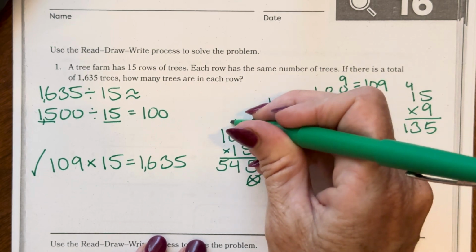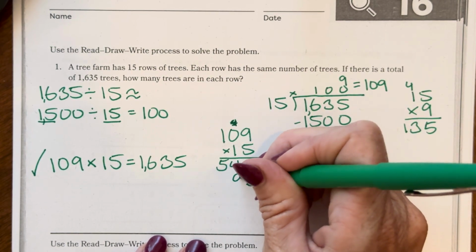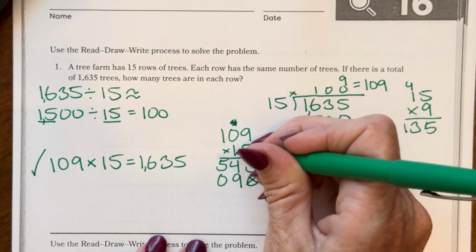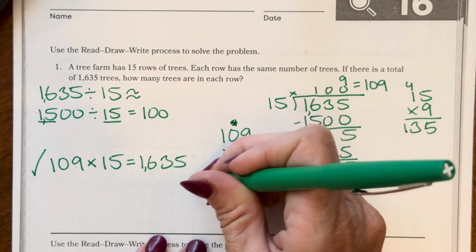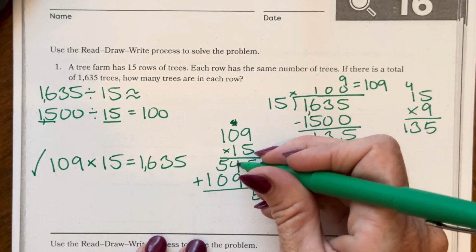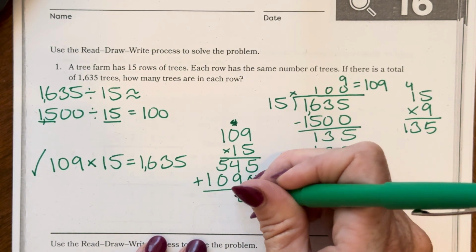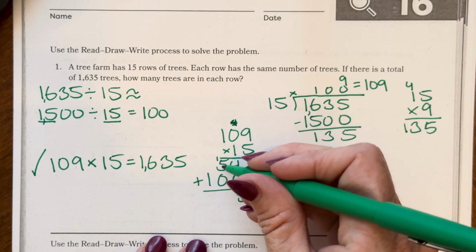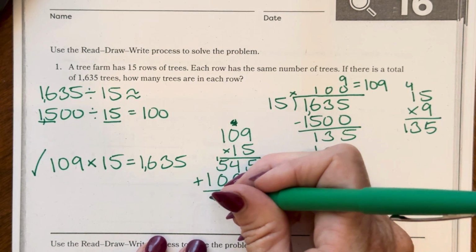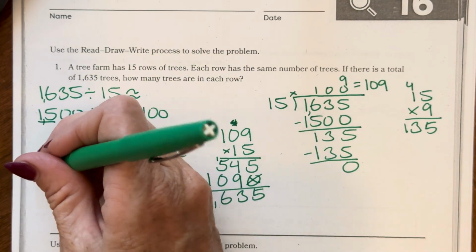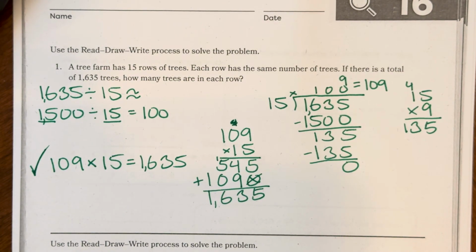Okay, so let's do our placeholder. 1 times 9 is 9, 1 times 0 is 0, and 1 times 1. So we're getting 5. 4 plus 9 is 13. 1 plus 5 plus 0 is 6. We are right, ladies and gentlemen. That makes us know that we double checked and we are completely correct. Okay, let's do the next one together.